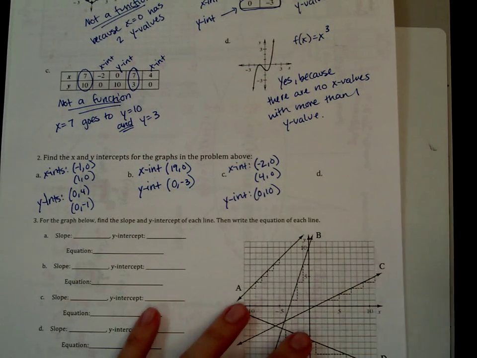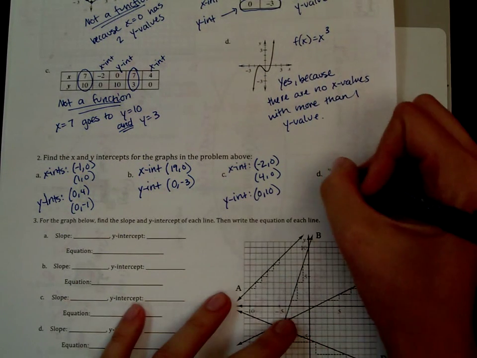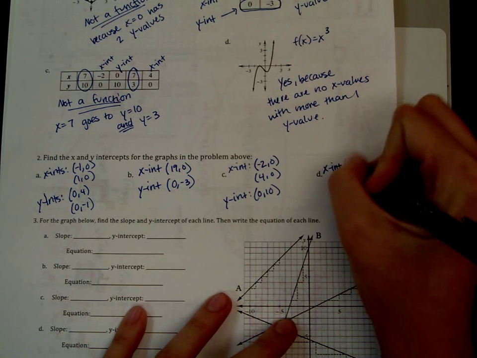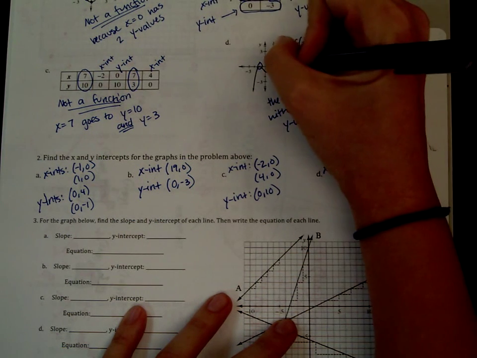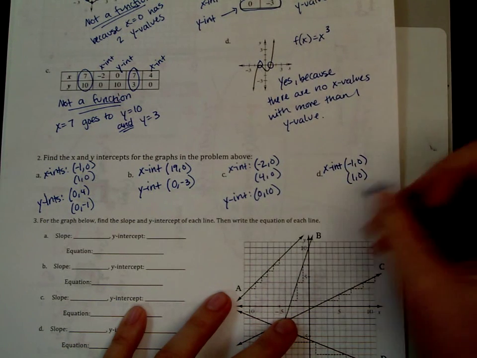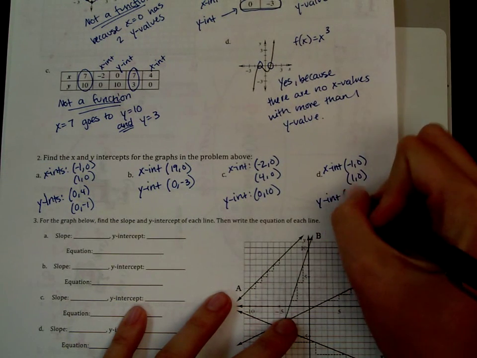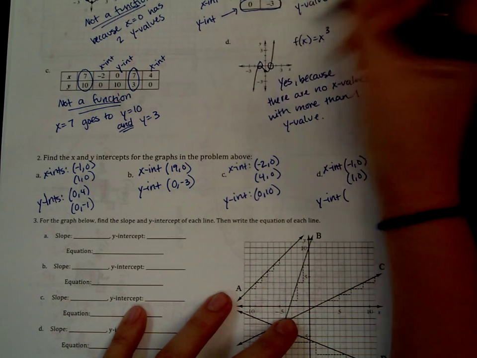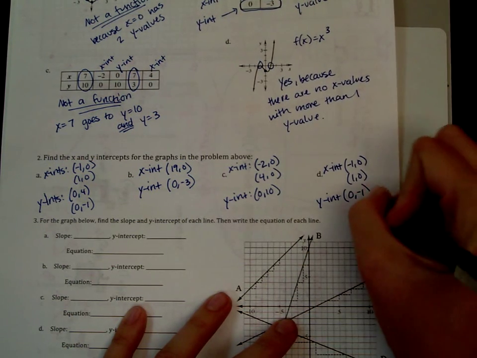And then for D, our x-intercept, when it crosses the x-axis, that's right here and right there. So at -1, 0 and 1, 0. And the y-intercept is right here at 0, -1.